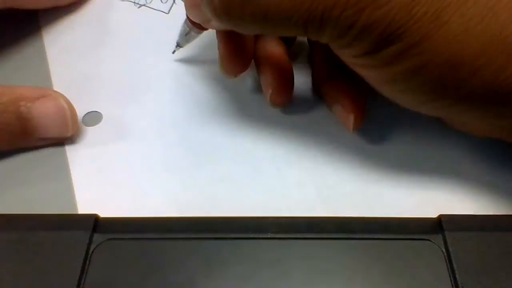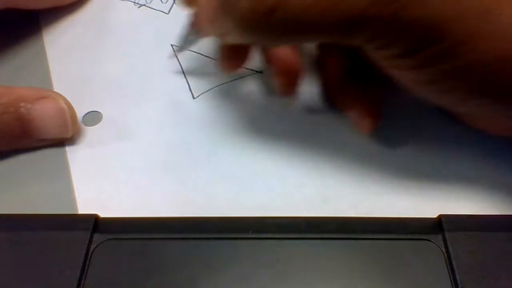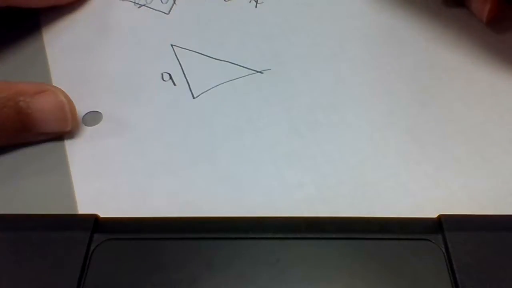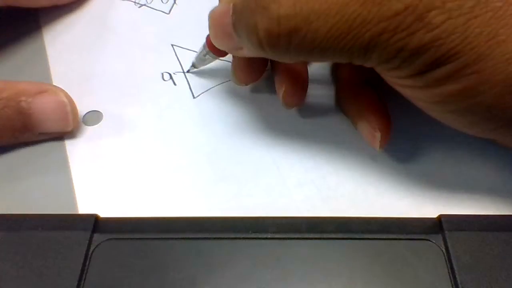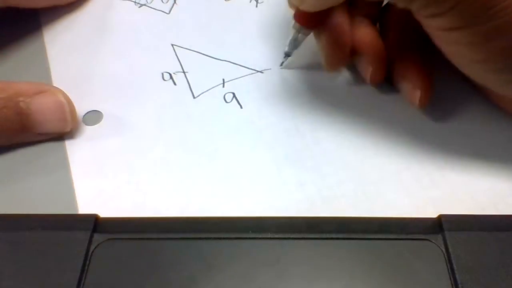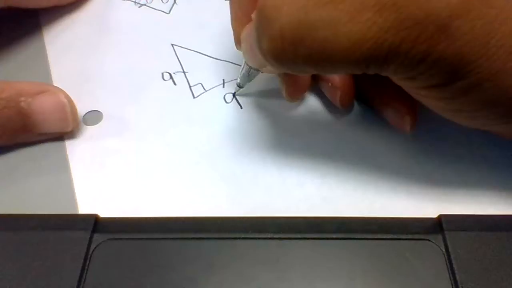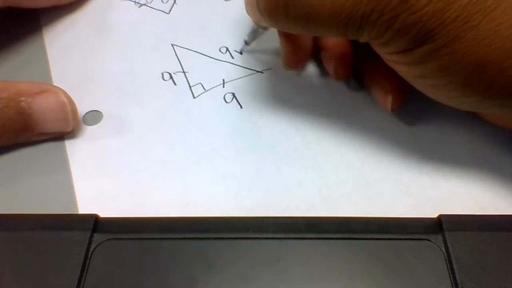So let's take a look. If this is my 45-45-90 degree triangle, and this side is 9, then that means the other side is 9. And then the hypotenuse across from the right angle is going to be this number, 9 times the square root of 2.